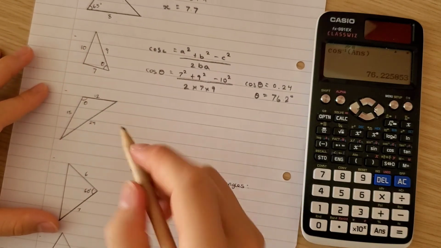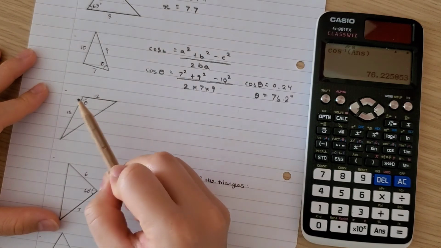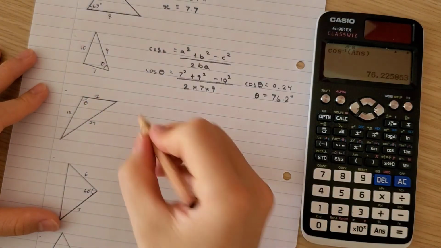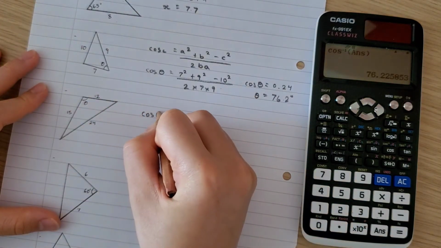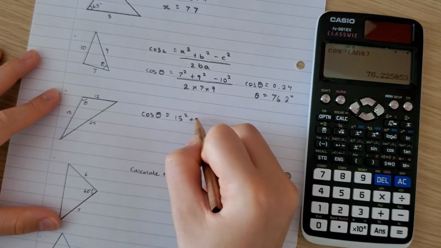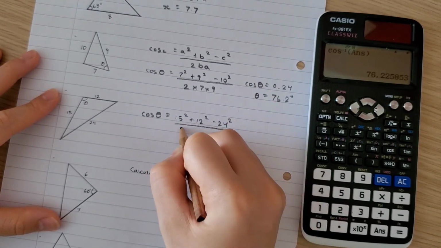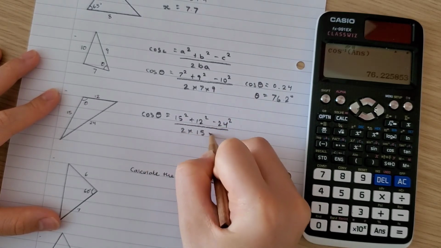For the next problem, same again. As you can see, you have three sides and you're missing one angle. So if we substitute our numbers in, we have 15 squared plus 12 squared minus 24 squared over 2 times 15 times 12.